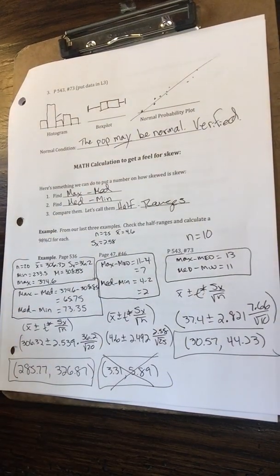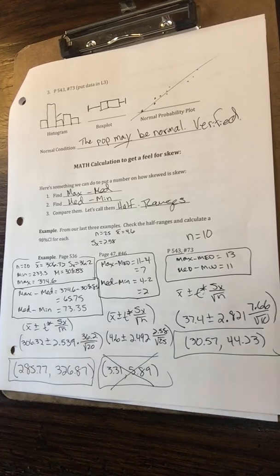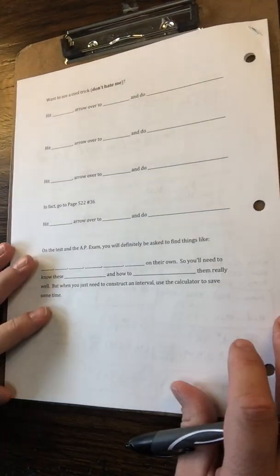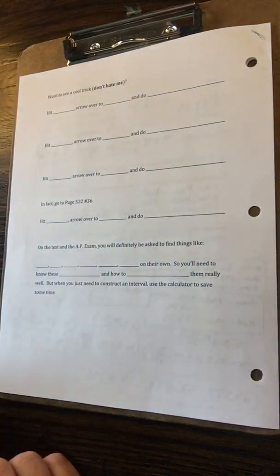Okay, so I feel like you guys should be getting a pretty good handle on the t-star type stuff, as well as the normal condition and verifying it. So that's where we're at. I have one last thing to say before you take this test. And notice that I've bold-faced "don't hate me" here.